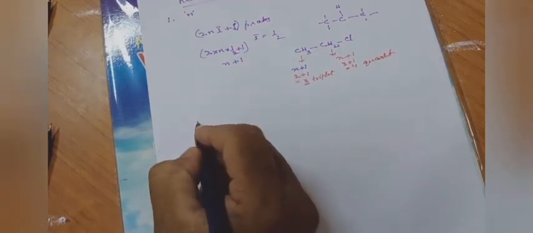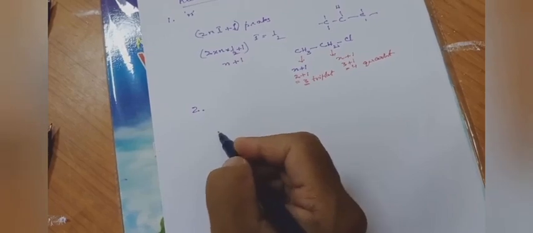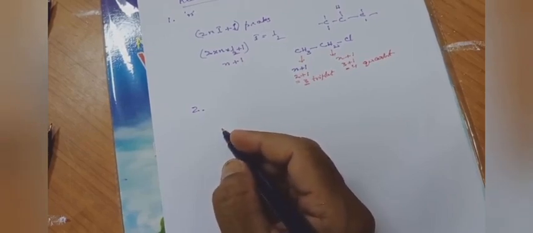The second rule is chemically equivalent protons.